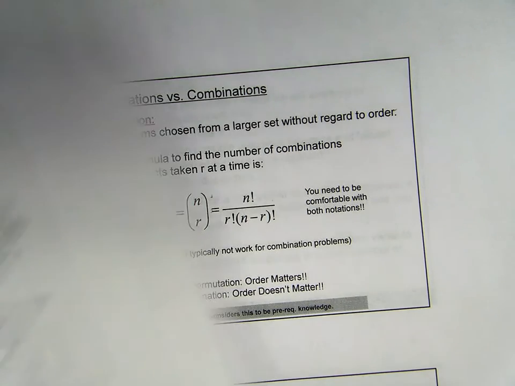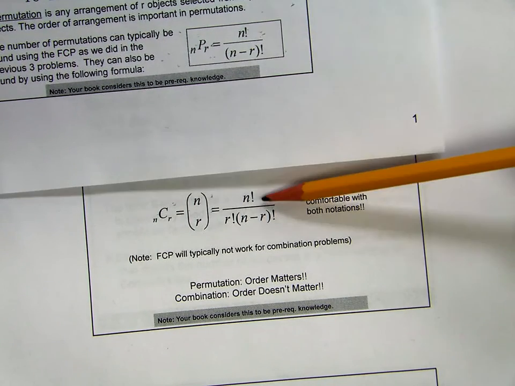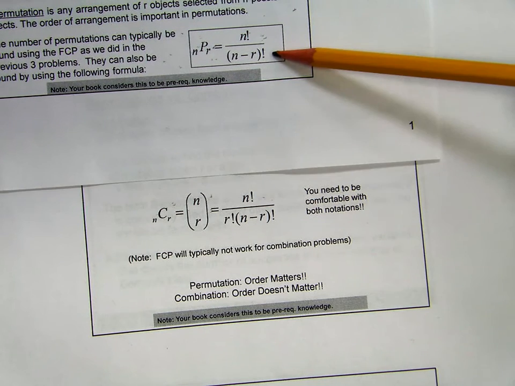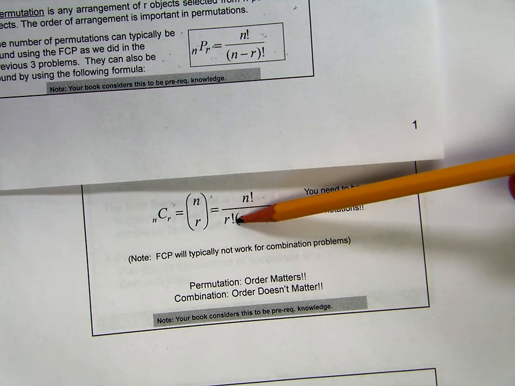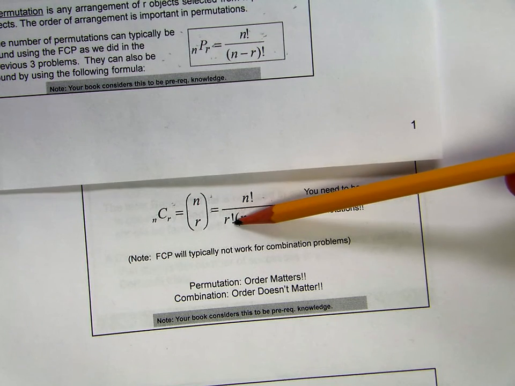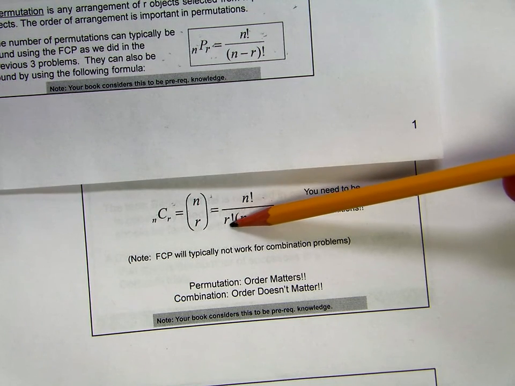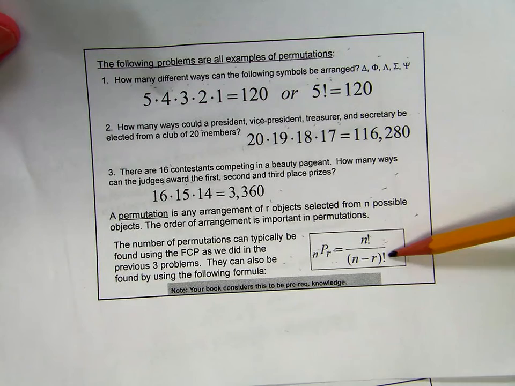Referring back to the previous slide here, n factorial on top, n minus r factorial on the bottom. This has an extra r factorial on the bottom. And that's the mathematical way of accounting for the fact that order doesn't matter. Now, with these permutation problems we just finished, you don't have to use this formula.